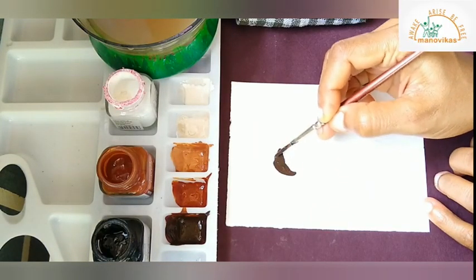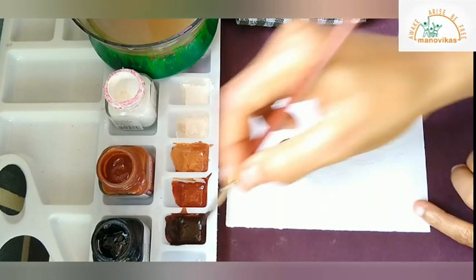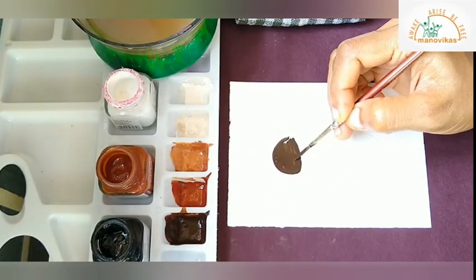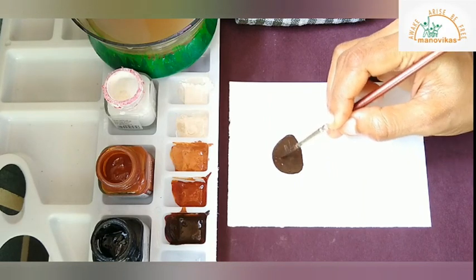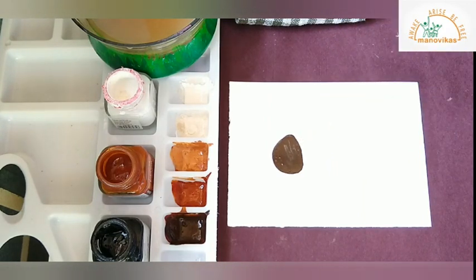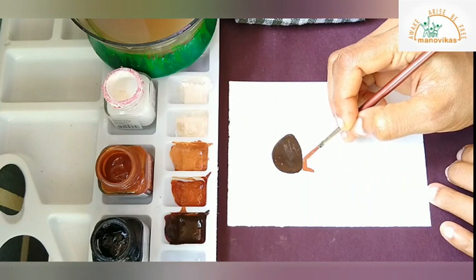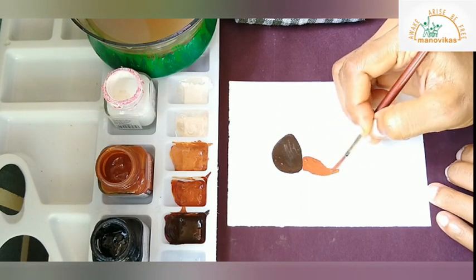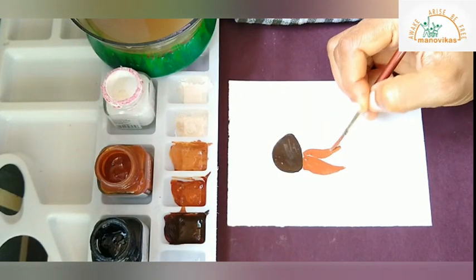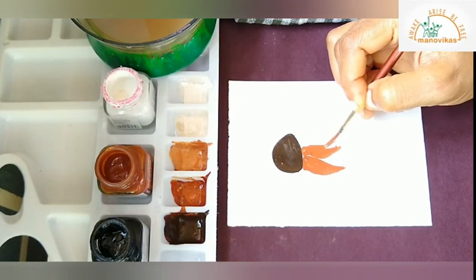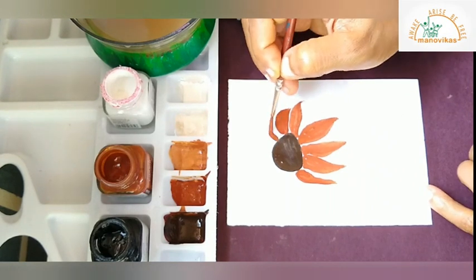The second one is a wet on dry technique, that is layering colors over colors. But the color that is underneath should be completely dry before using the next color over it. You can make use of this technique for various textures. Here I'll be painting the base first and then layer it with different patterns and details.